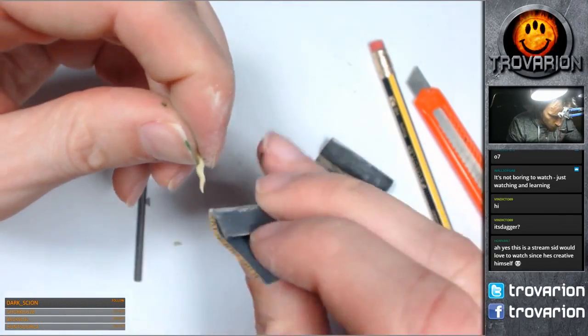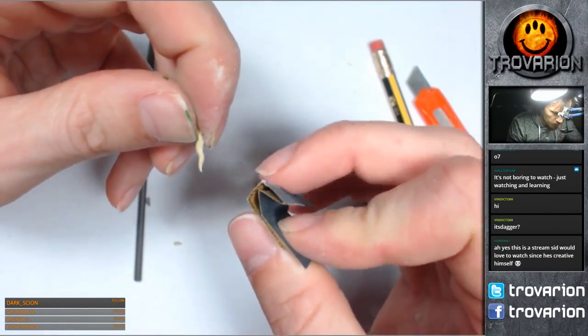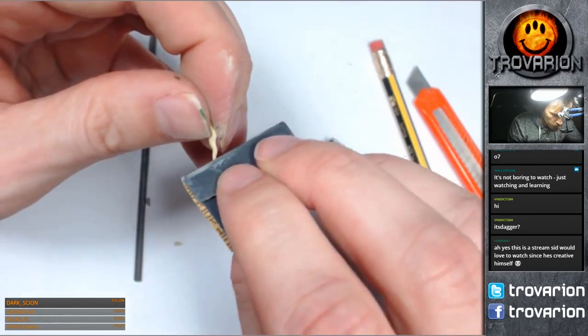So yeah, with complicated shapes like this, they don't have to be perfect.